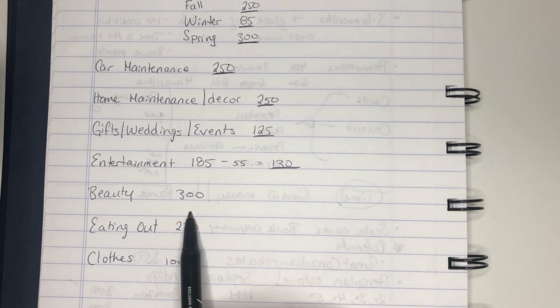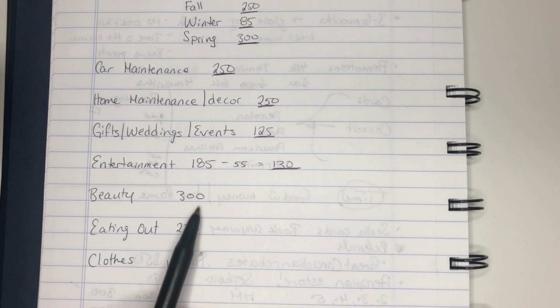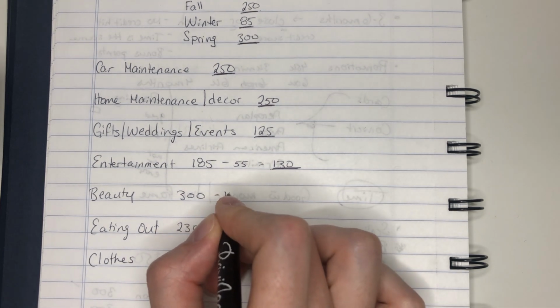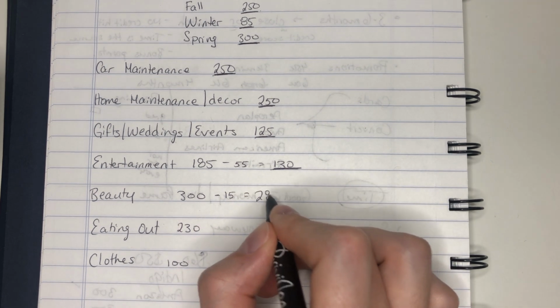Beauty $300. So like I said, I'm getting my hair cut tomorrow, so I'm not going to account for it just yet because it will be in my next video. But I did have a little bit of laser left for laser hair removal, so I just had to pay the tip. So that was $15. Okay. So the total is then $285.